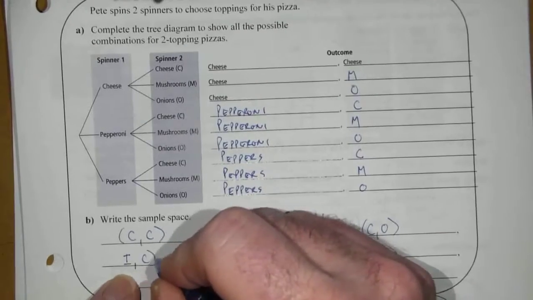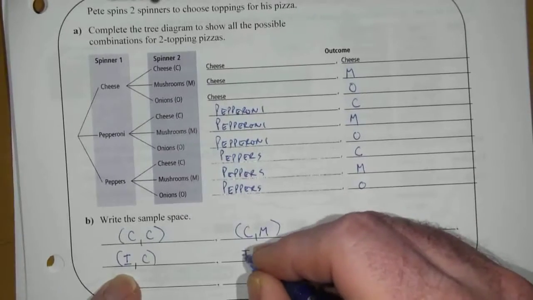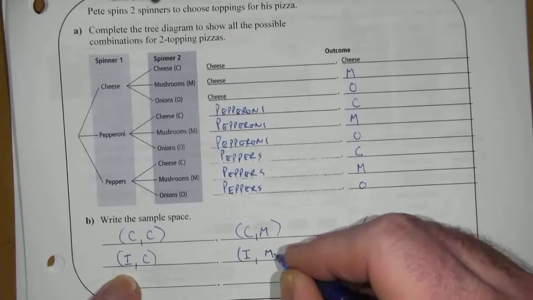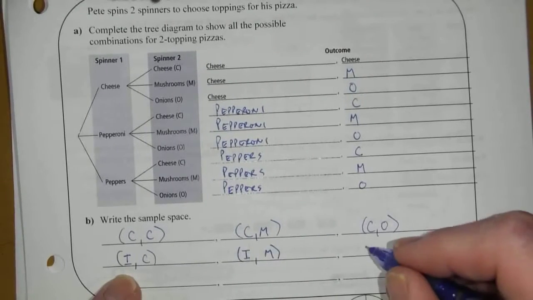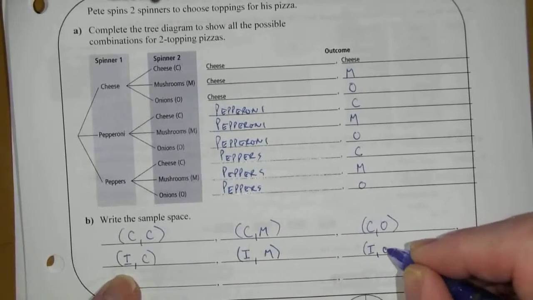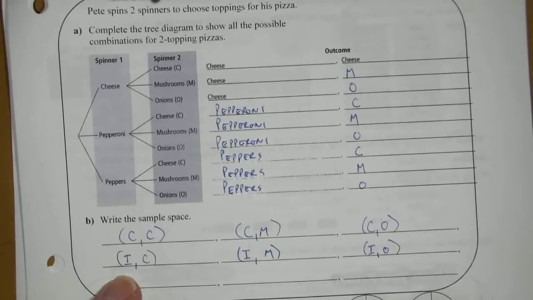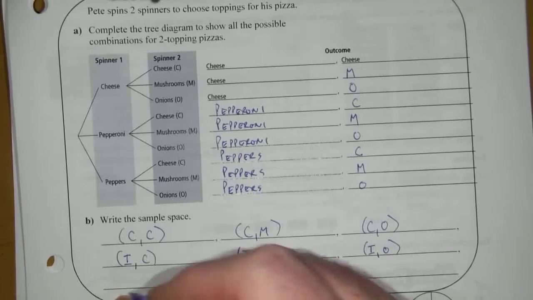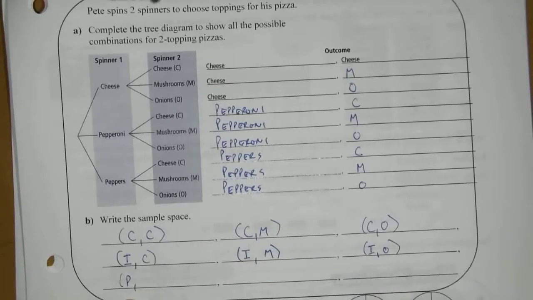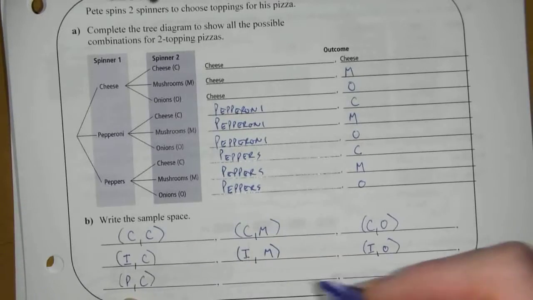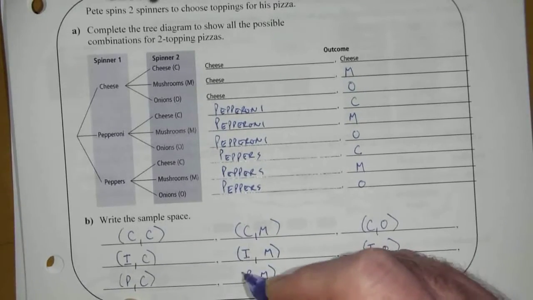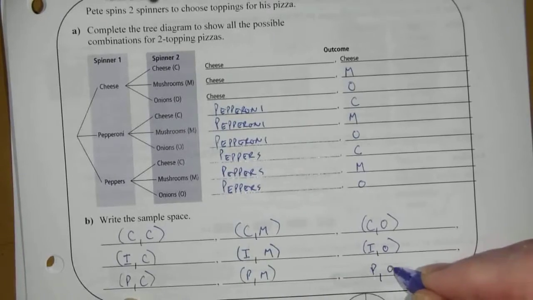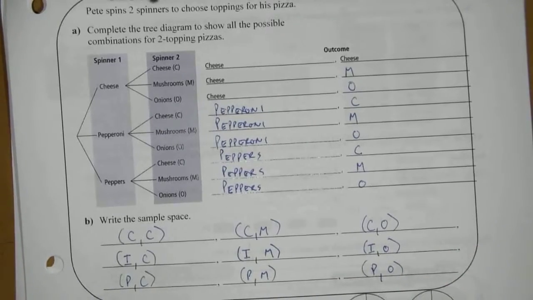And then cheese, pepperoni, and mushrooms, pepperoni, and onions. And then peppers, well, I'll use P. With cheese, peppers and mushrooms, and peppers and onions.